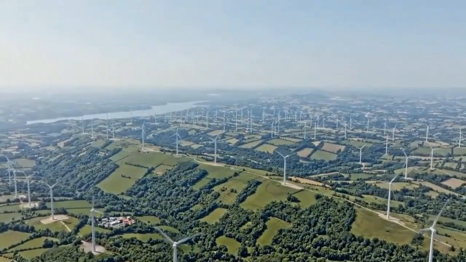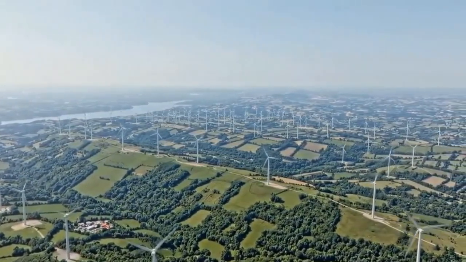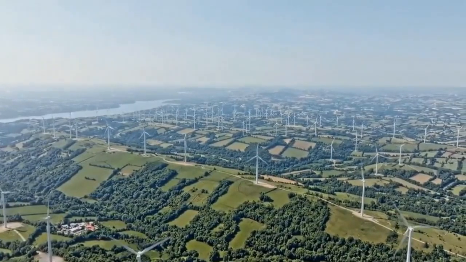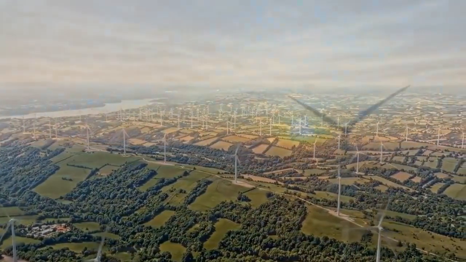As the sun gets lower, the wind farm continues operating, using energy from the air that never stops moving. A single turbine is a large machine, but in a wind farm it becomes part of a much bigger energy infrastructure.